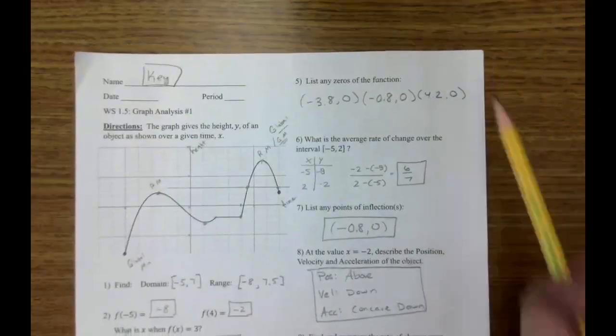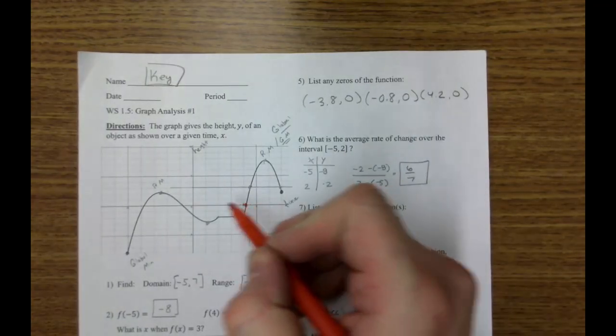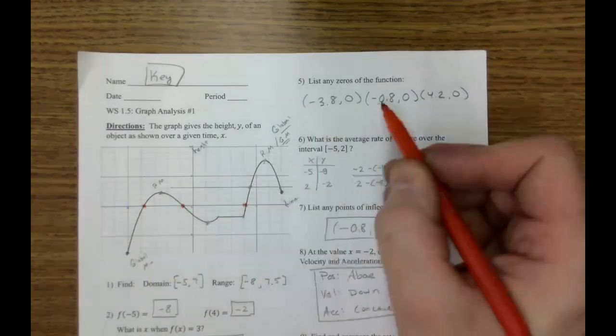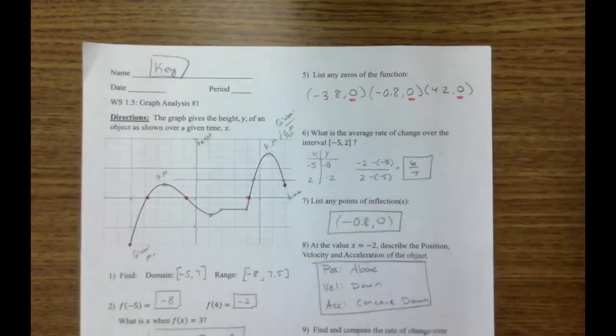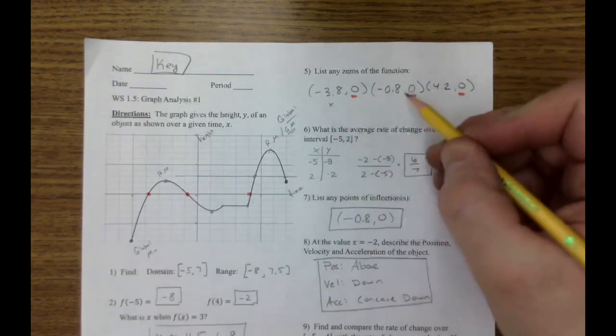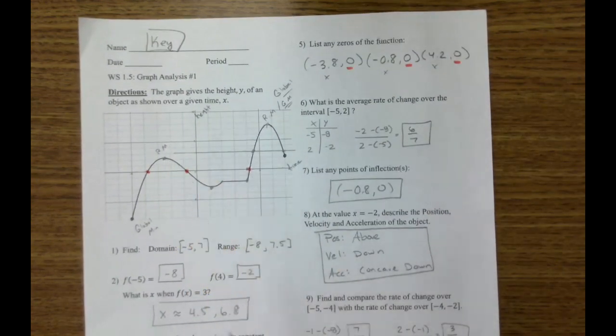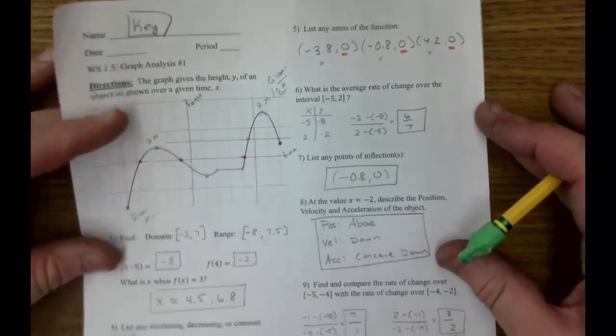All right, zeros of the function. Zeros of the function are where the graph crosses the x-axis. And what you notice about them is the y's are always 0. So there is no height. There's only an x value. So that's why it's an x-intercept. At those 3 points, it is 0.